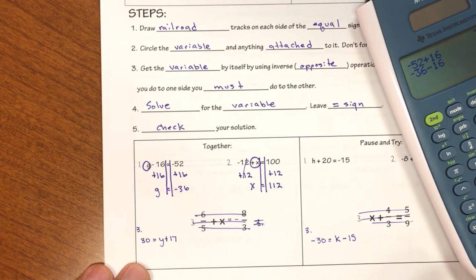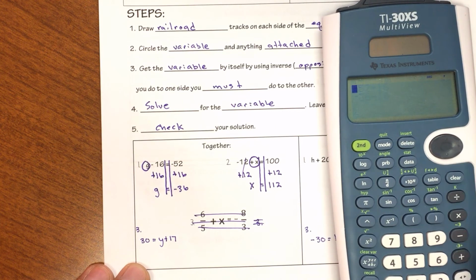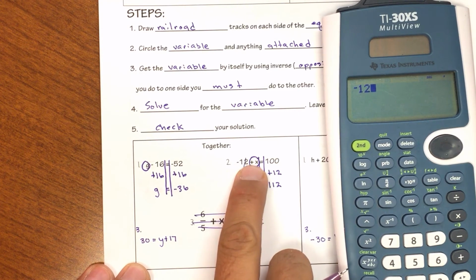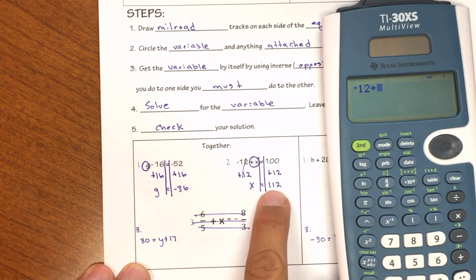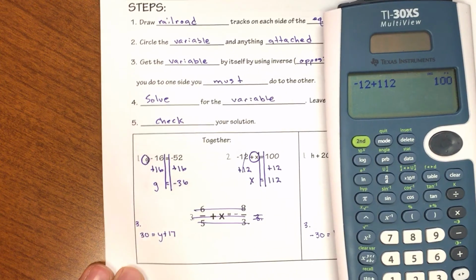My answer is 112. I think that x is 112, but I want to make sure, so I'm going to plug that back into my calculator. Negative 12 from right here, and then I need a plus, and I think x is 112, so I plug that in, and I get 100, which is what I wanted. So again, I did the math correct.